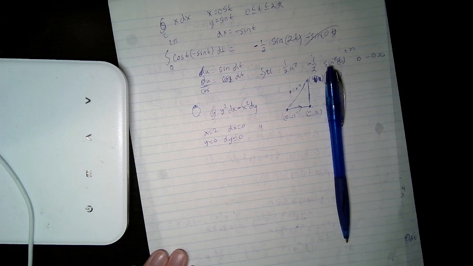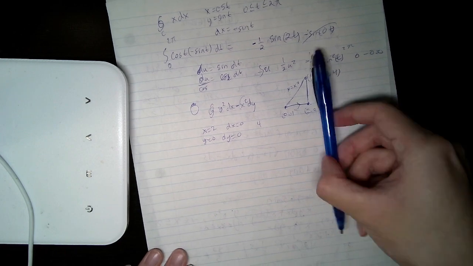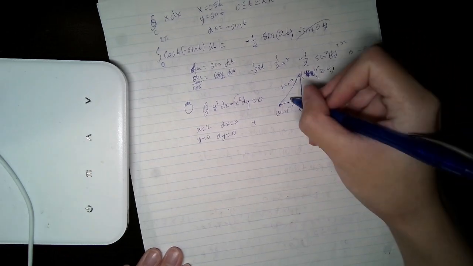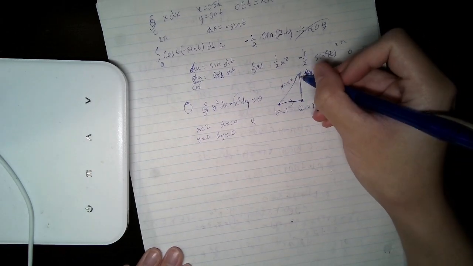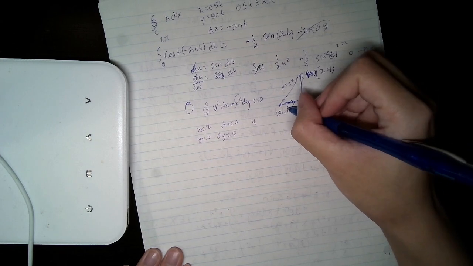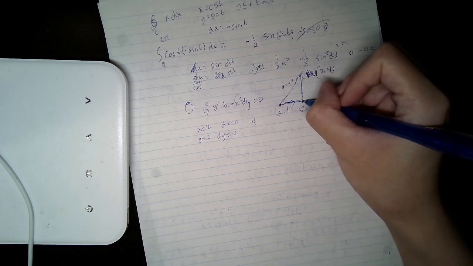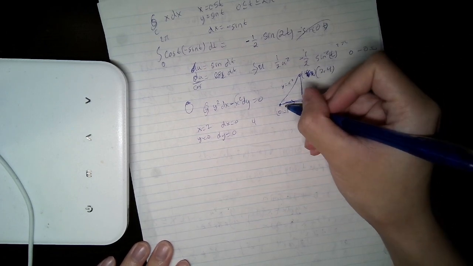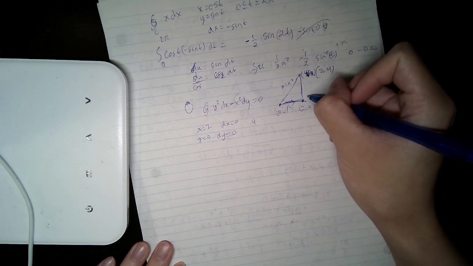Okay, that's true. I agree. So they're basically saying the integral here is equal to 0. Don't worry too much. And then here, that's the integral for this line, and you see that it's a straight line, right? A straight line means that there's no change, so it makes sense that the integral here would be 0.